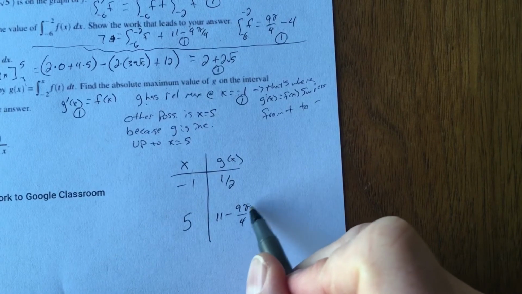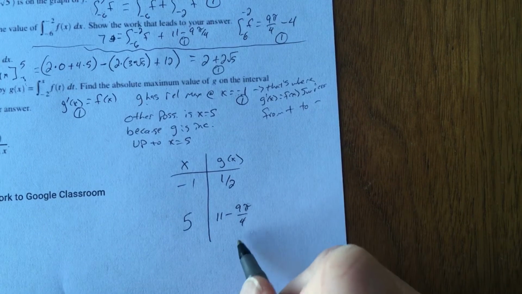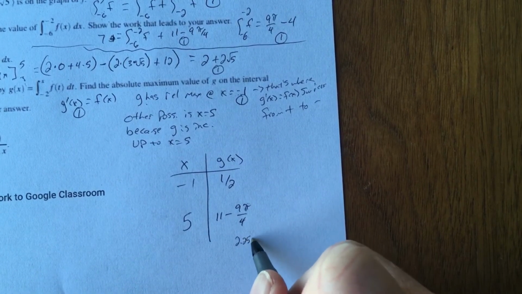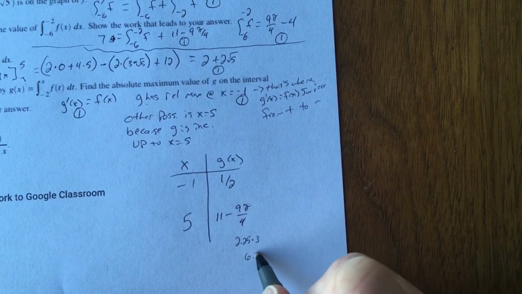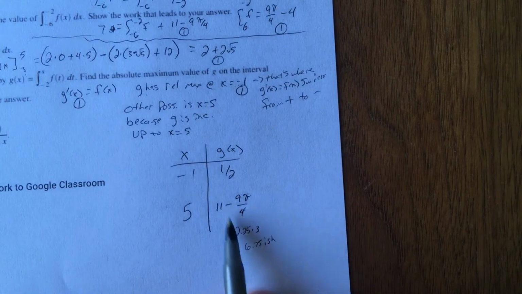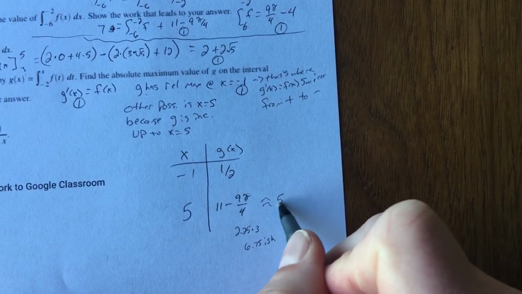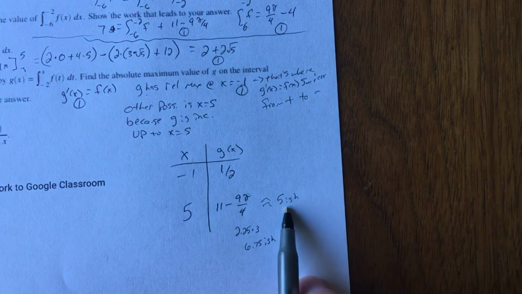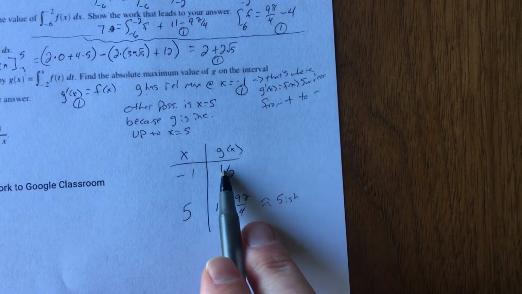Pi we know is about 3, a little over 3. 9/4 is 2 1/4. So if I do 2.25 times about 3, I'm going to get 6.75-ish, right? And 11 minus 6.75-ish will be about 5-ish right here. I might be a little off on the 5, but you know what? It's going to be close, and that's certainly bigger than 1/2.